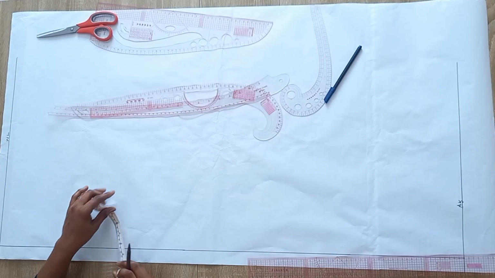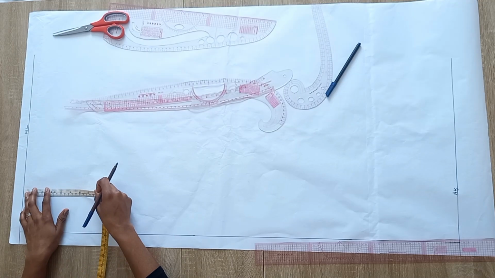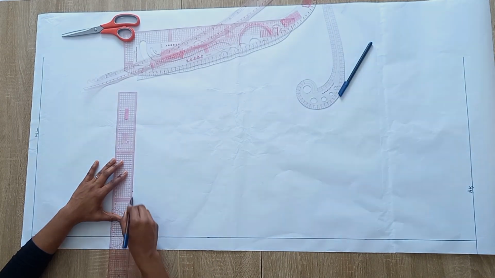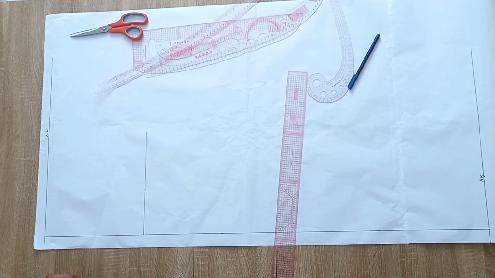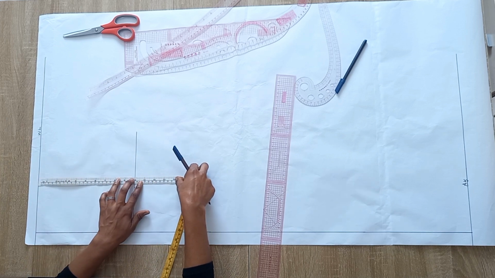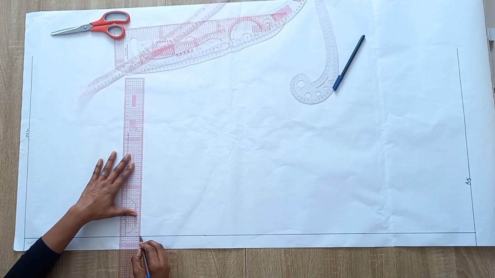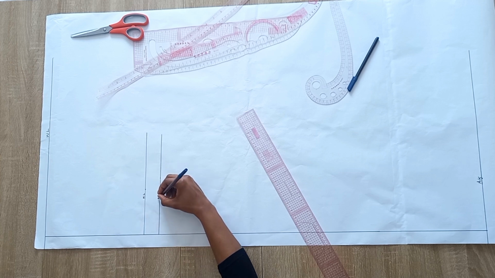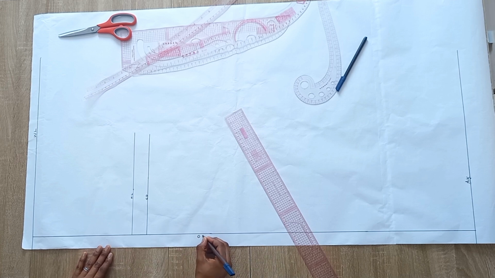Next, I'm going to be marking my waist to hip line. My waist to hip is 10 inches, and I'll mark that here. Next, I'm also going to mark my waist to crotch depth measurement, which is 11.5. So this is my hip line and my crotch depth. This line is my outer seam, and I'm going to call it OS.